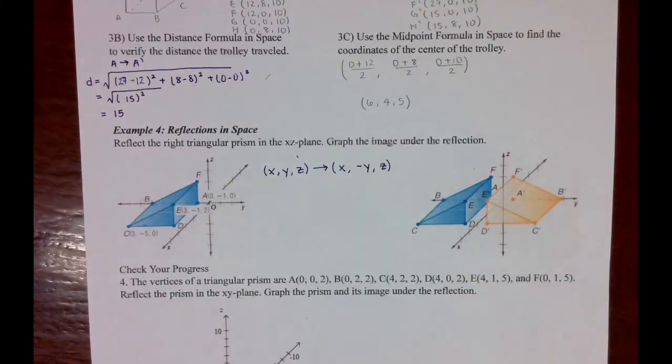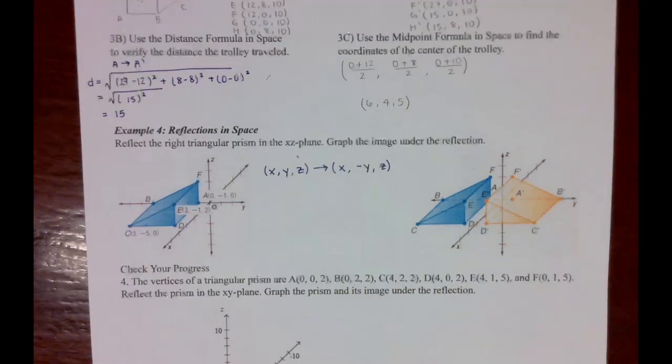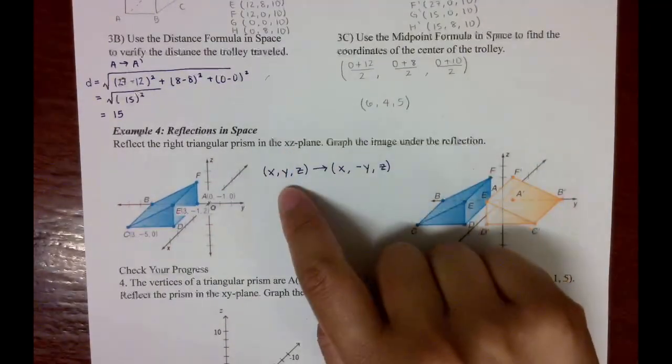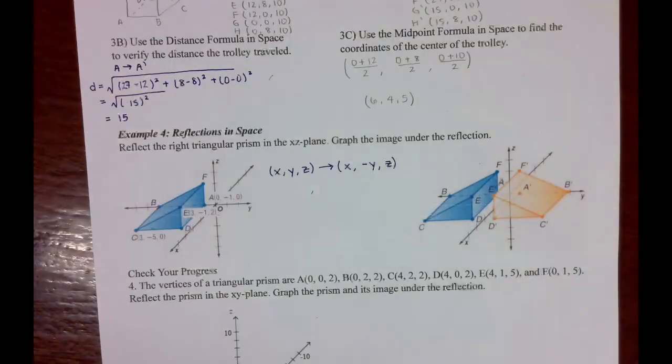X and z stay the same because they're on the xz plane. And so that's why here in your book, it labels each of them and how it changes. Okay? So since we're reflecting the xz plane, y is the one that changes sign.